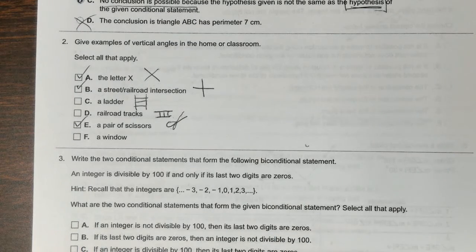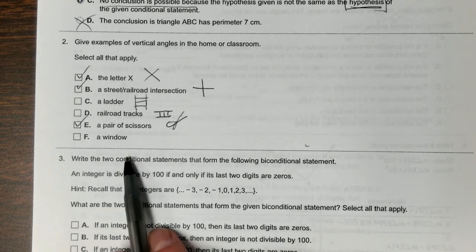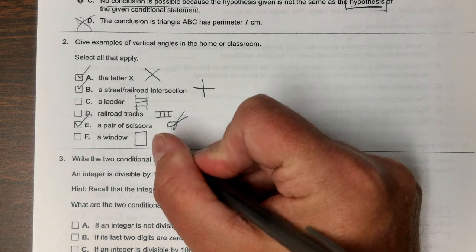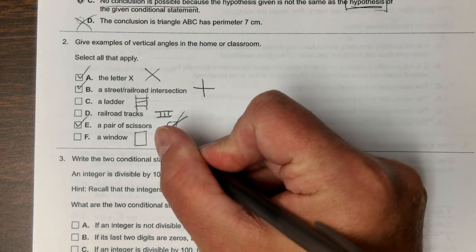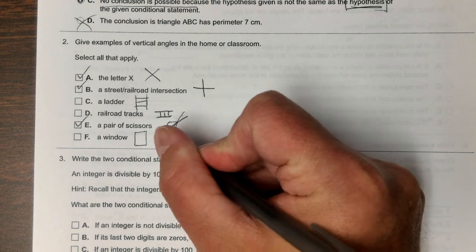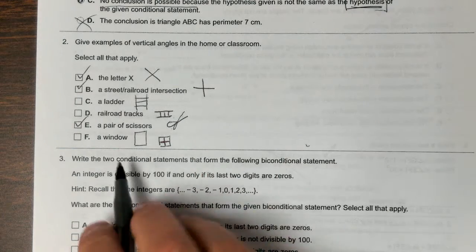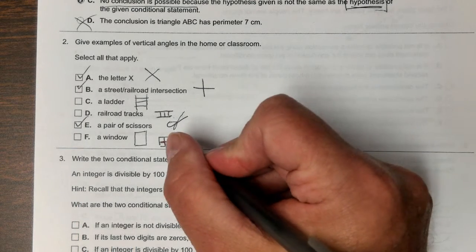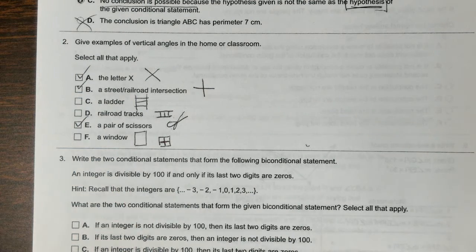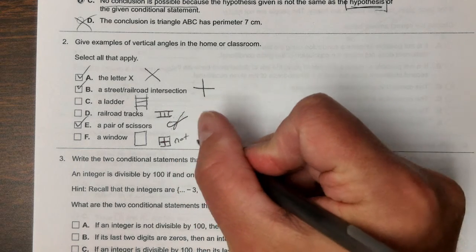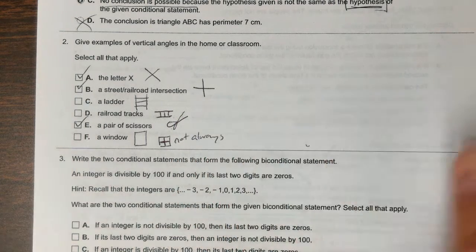So we've got 3 answers. And then the window, that's the only one that I was kind of questionable on, because in the school, a window is just like that, but then somebody at home may have one that has these little boundaries, things. And so we don't want the answer for that to match the key. So just remember, we don't want window to be an answer. So basically, I'm going to say not always for that.